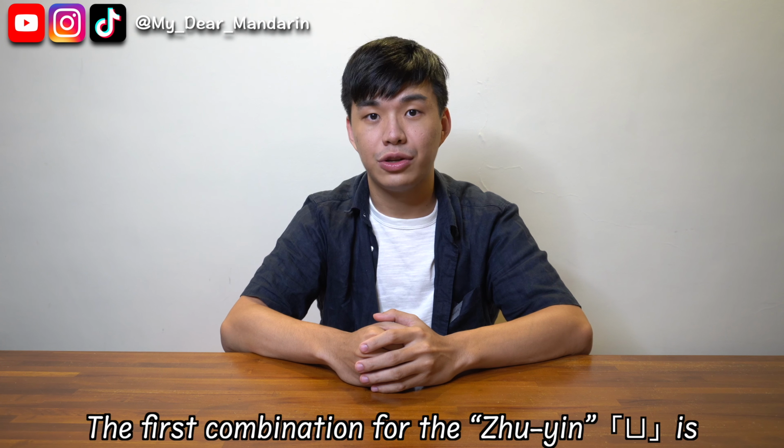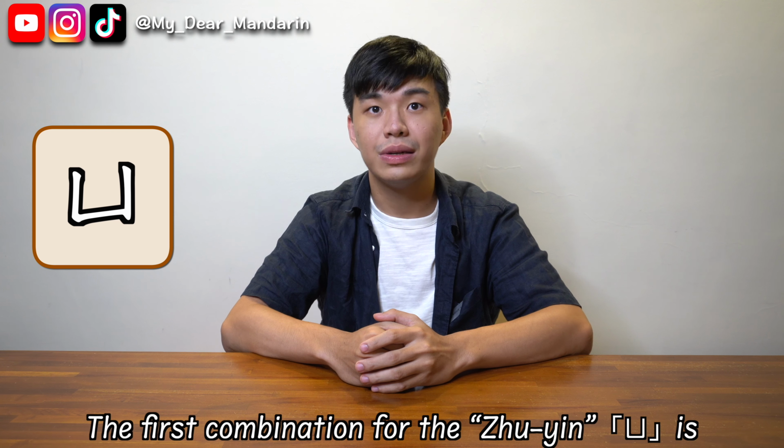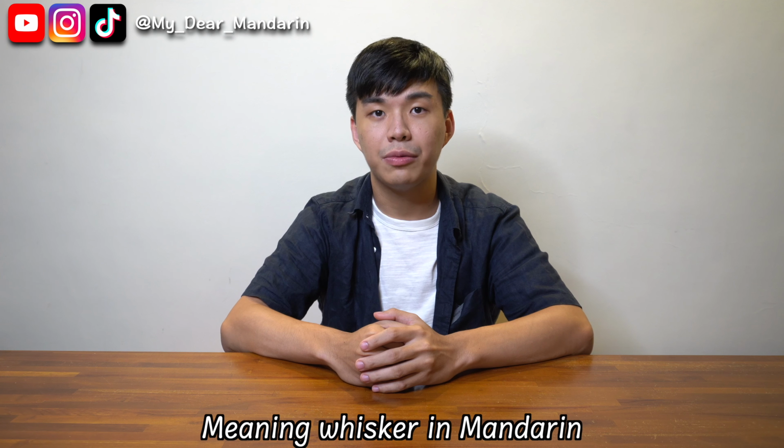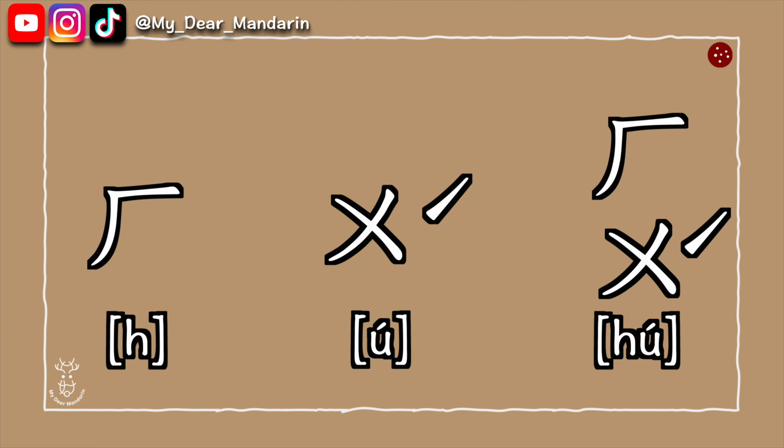The first combination for the Zhu-yin yu is xi, yu, xu. Now adding the tones. He, wu, hu, xi, yu, xu, hu, xu, meaning whiskers in Mandarin.